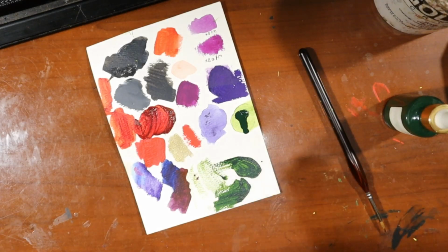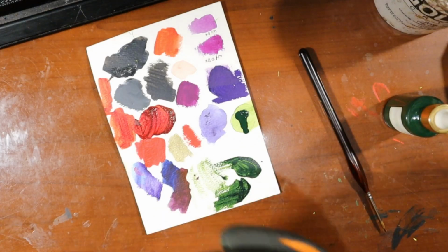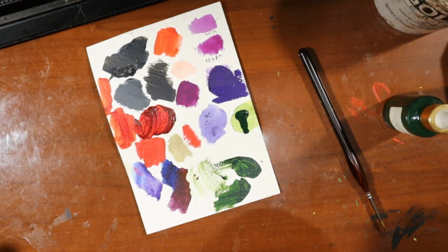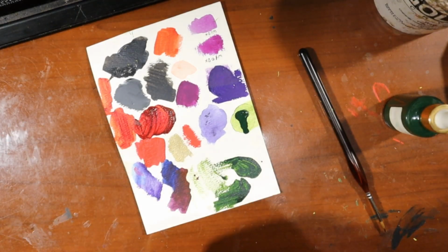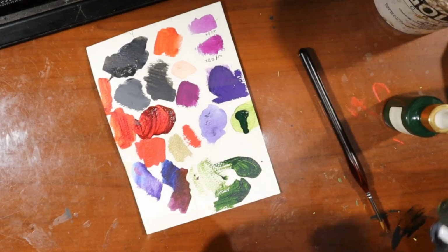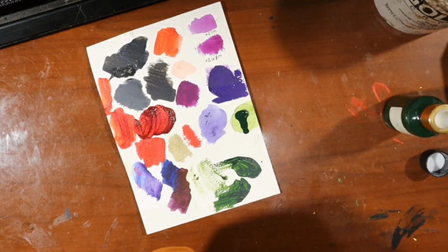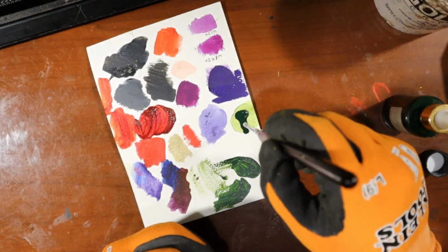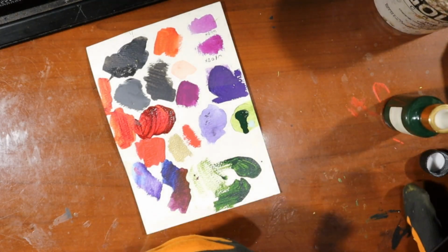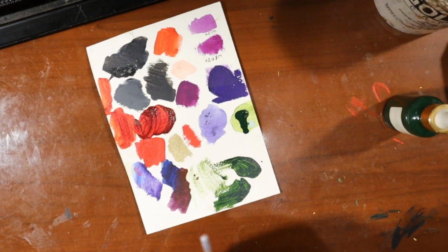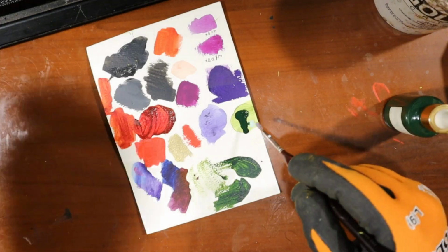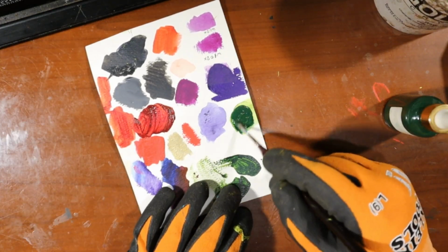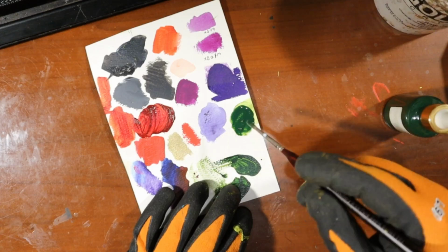I'm going to answer the age-old question, how to thicken paint. Nobody has ever asked me this question before, and I don't know why, but I'm assuming it's because hobbyists are weird. But I'm going to take this magical solution right here and mix it into my paint or my ink or whatever.